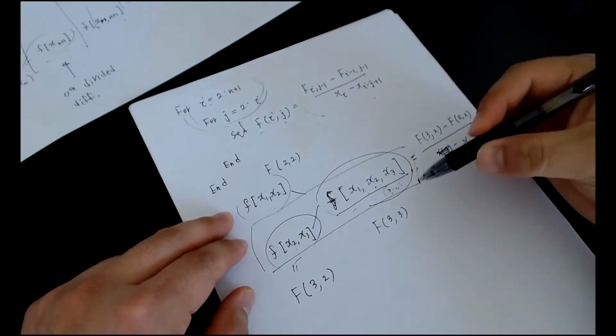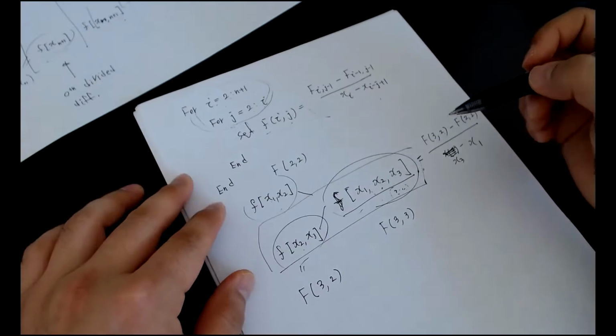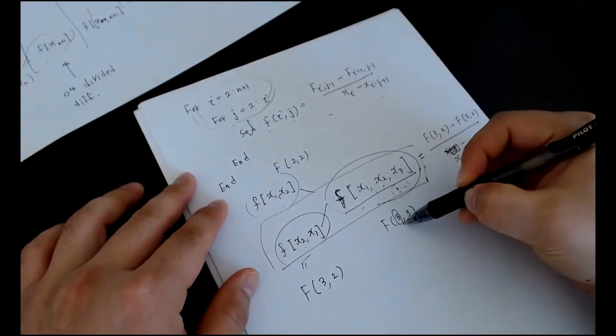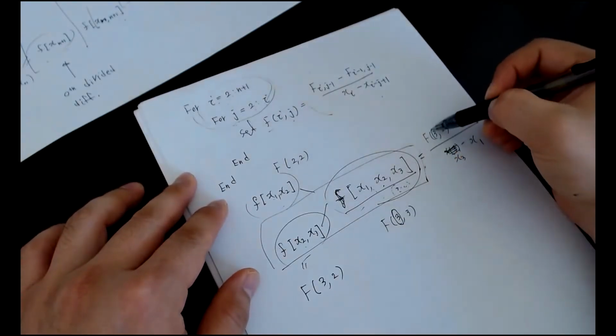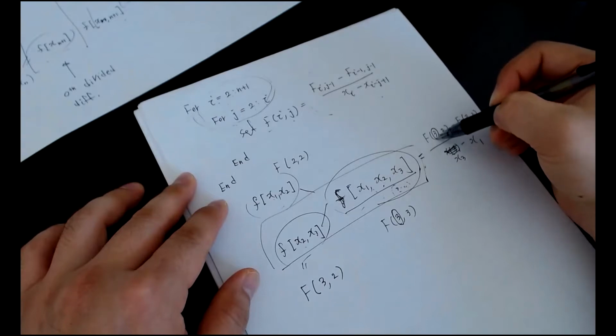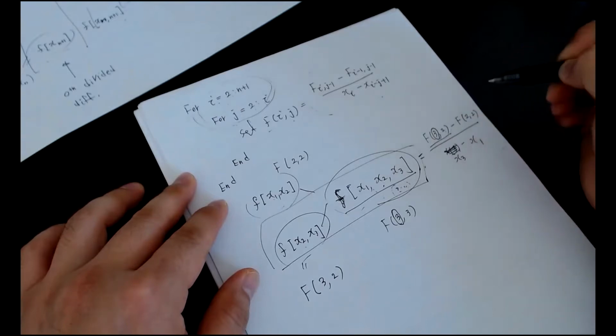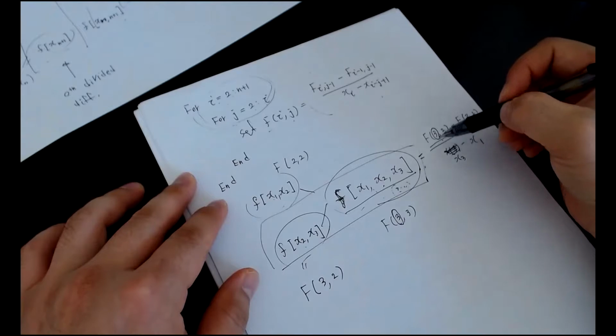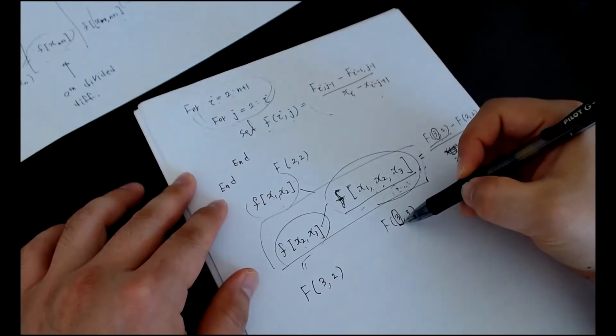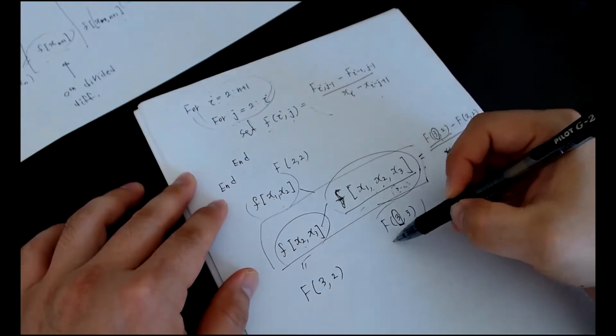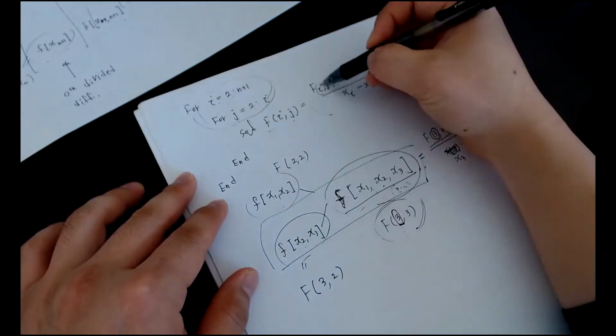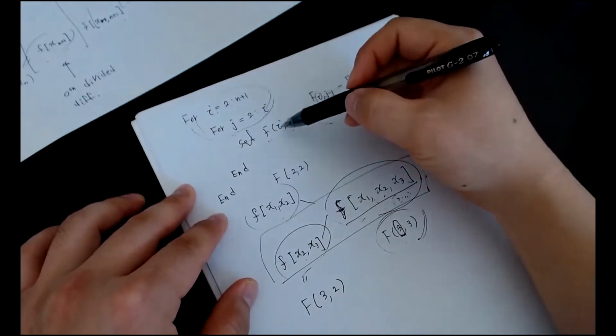If you generalize this, the row index in the first term of the numerator must be equal to the row index here, so that must be i.